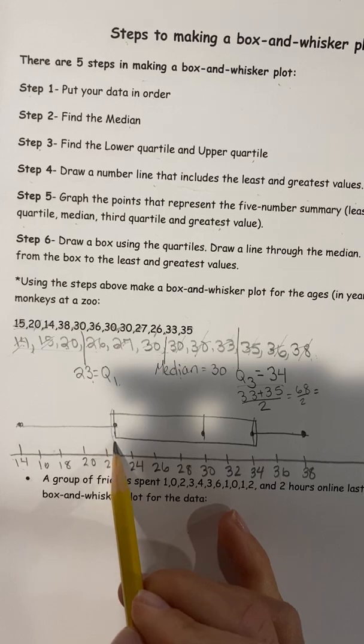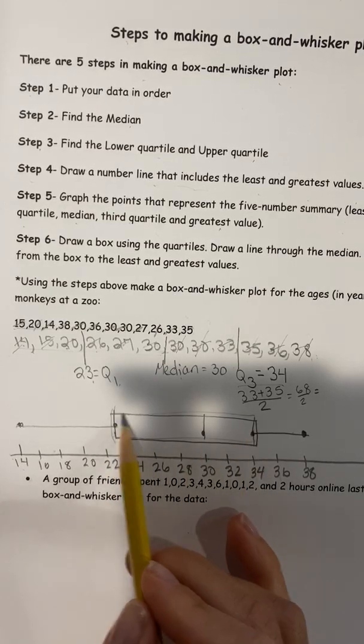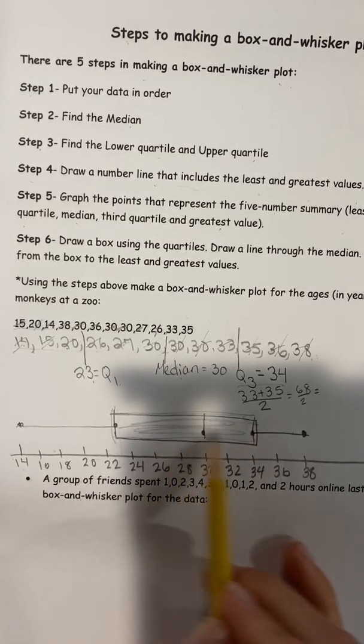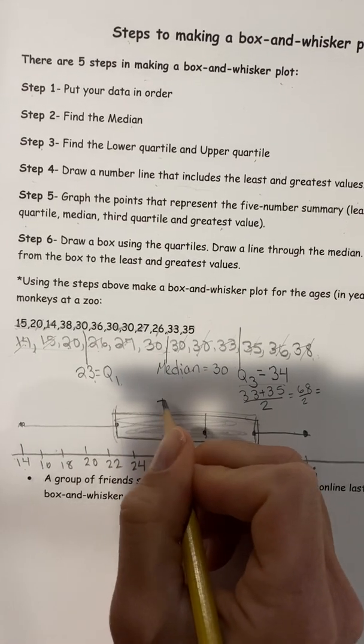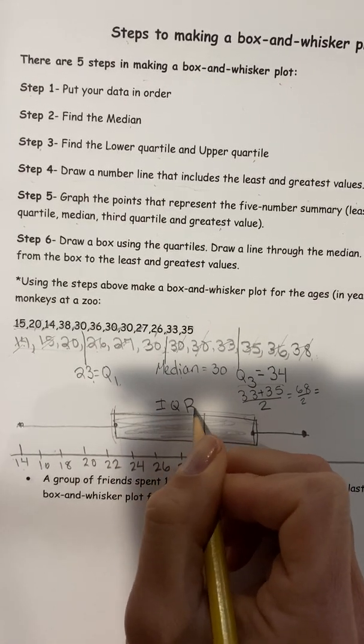To recap, the box right here represents the interquartile range.